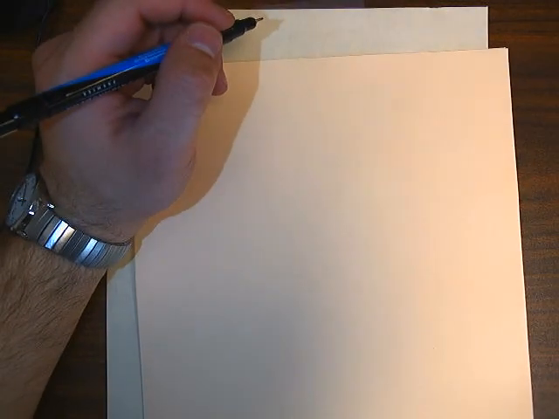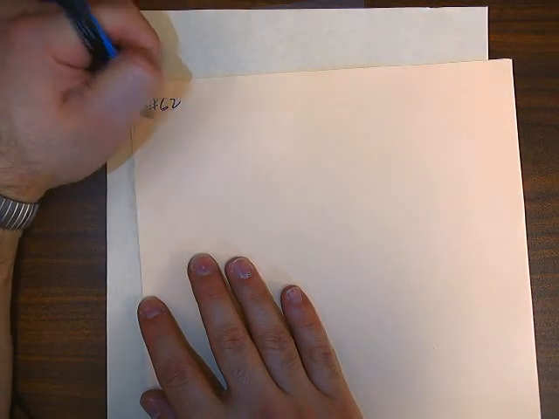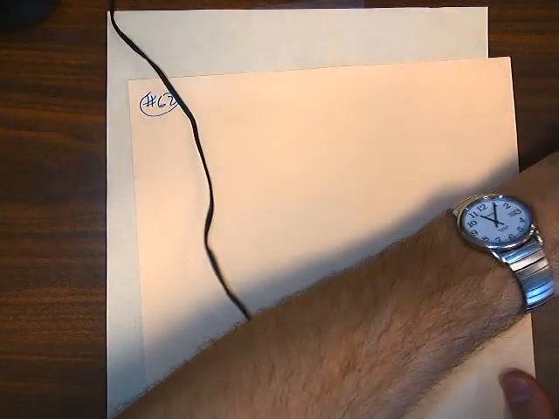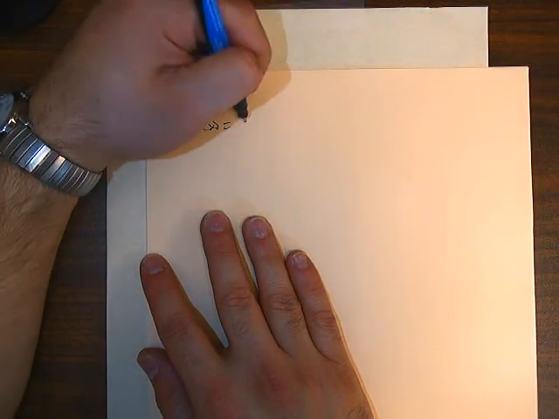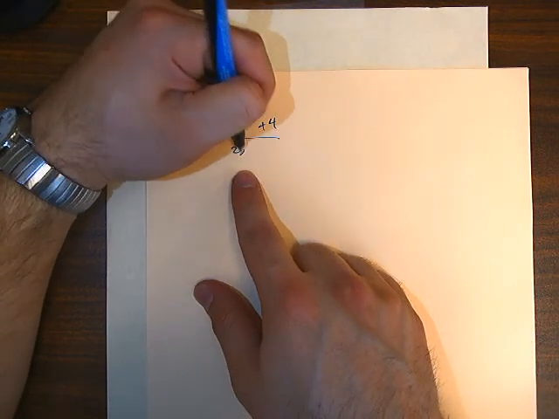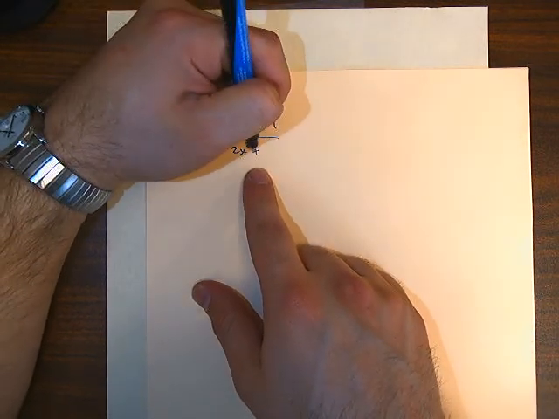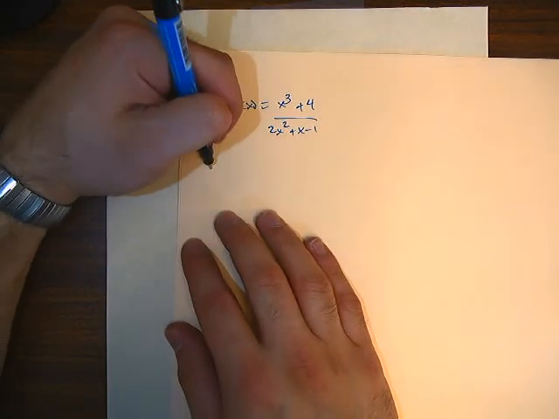All right, so this example is number 62 off of your homework here. And it says this. It says r of x is equal to x cubed plus 4 divided by 2x squared plus x minus 1. First thing we're going to do is we're going to factor this out.